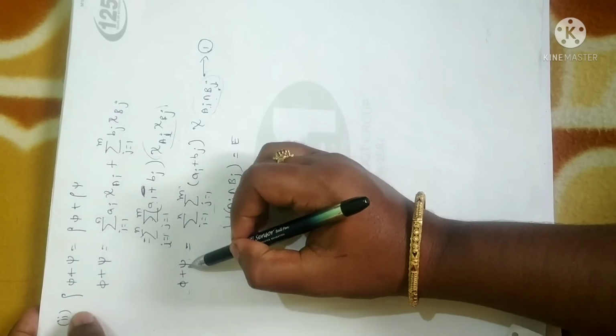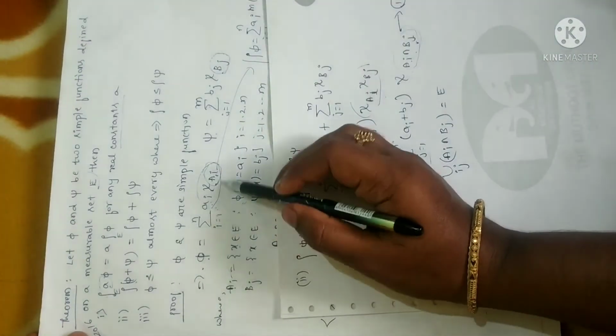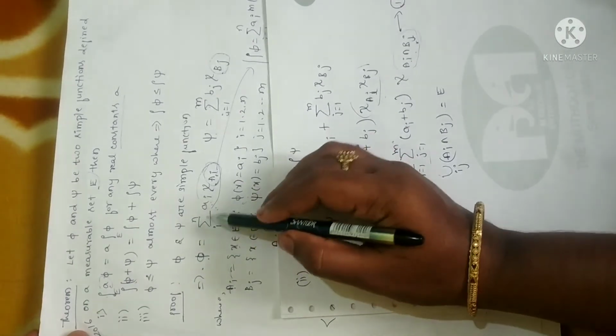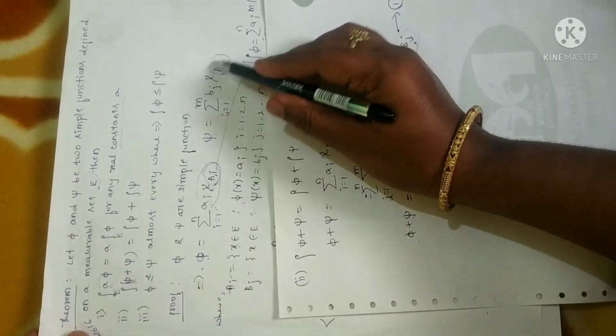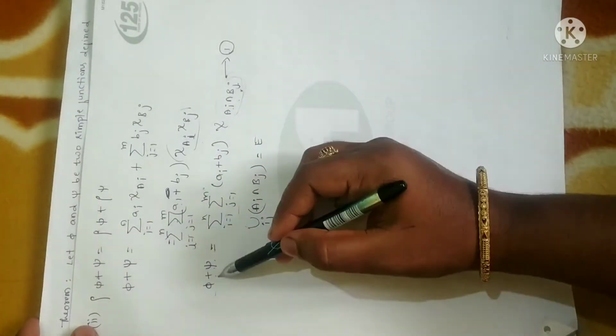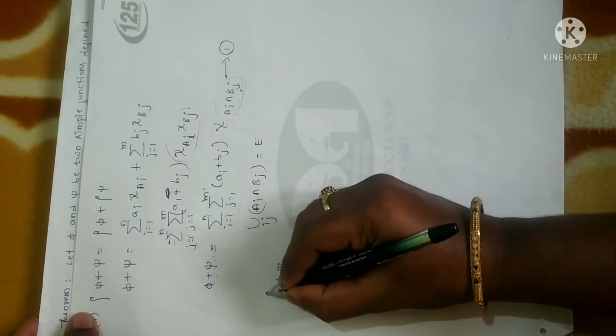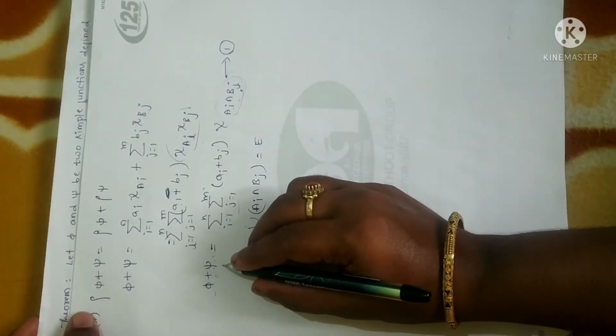I'll just show you. Here, this one is the canonical representation of phi, and this is the canonical representation of psi. Now this is of the form of the canonical representation of phi plus psi. Now let me write phi plus psi. I'm going to take the integral over equation 1.